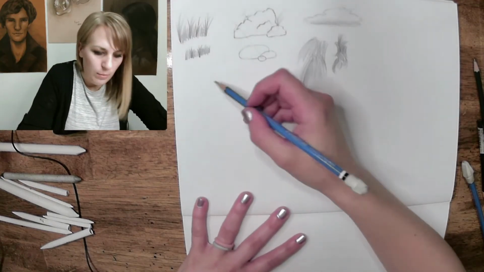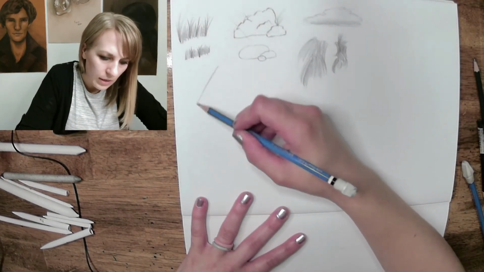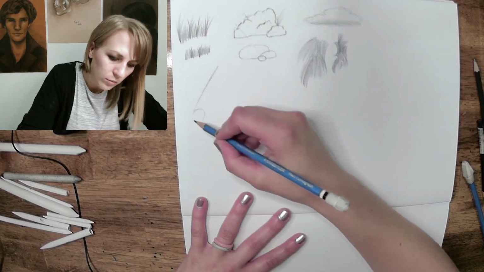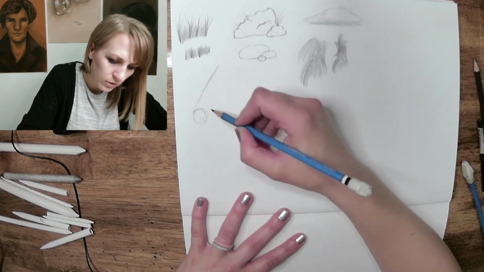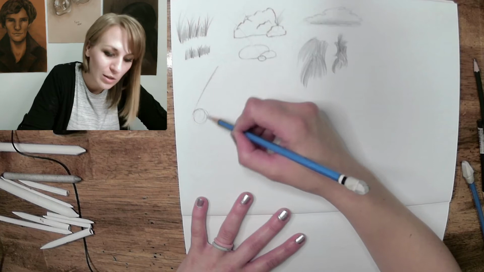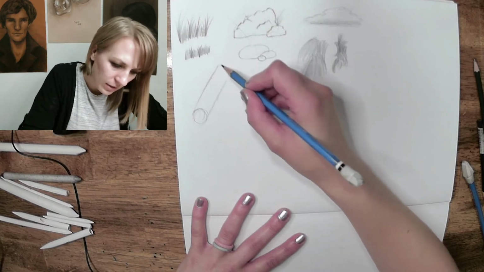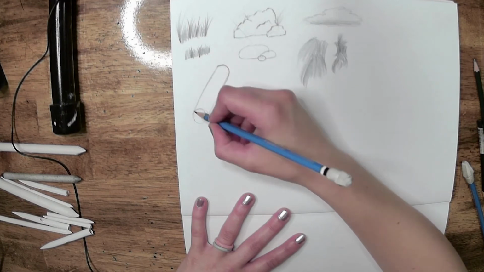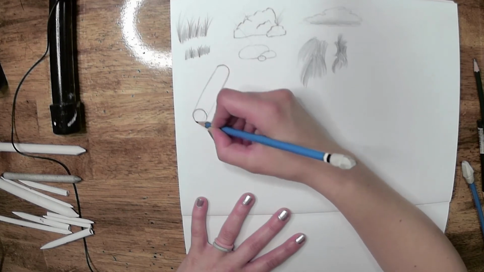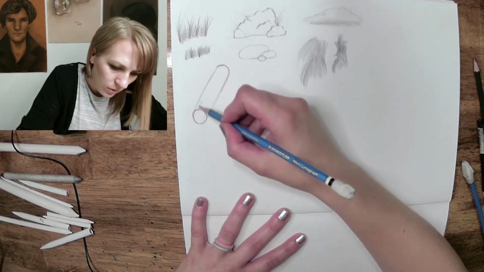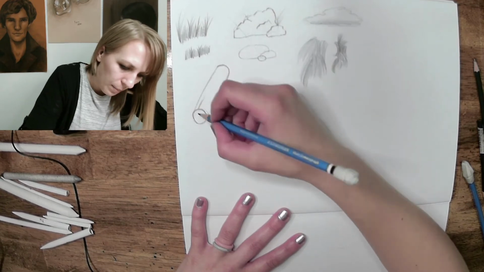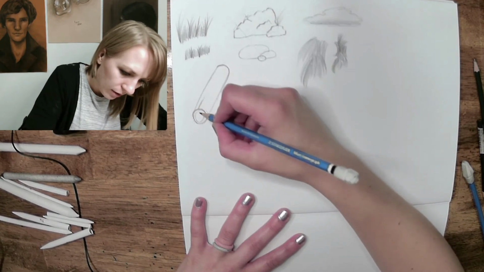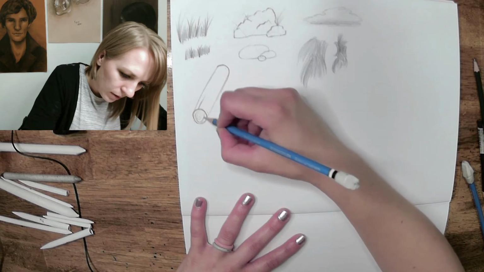Another texture that can be useful to have is wood grain. If we're trying to create logs or tree branches, that kind of thing, as we do that, what we're going to do is, I've got my log here. It's going to have maybe some rings in there.